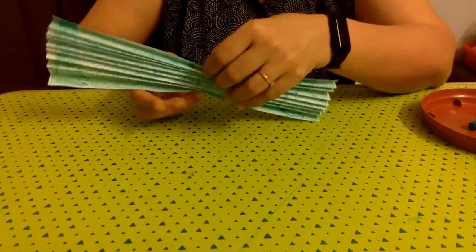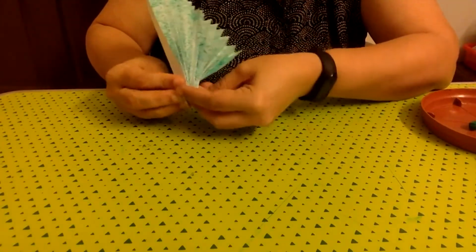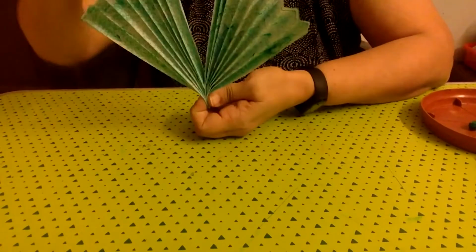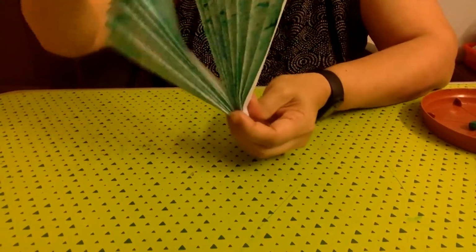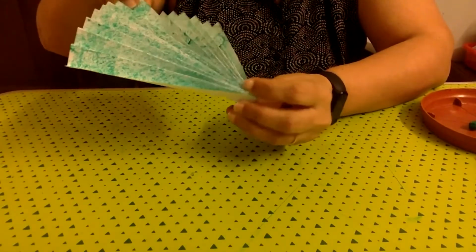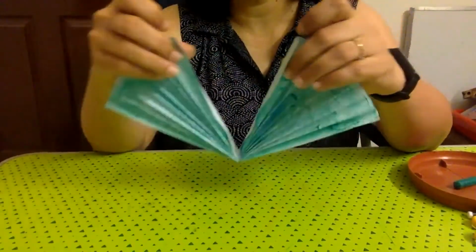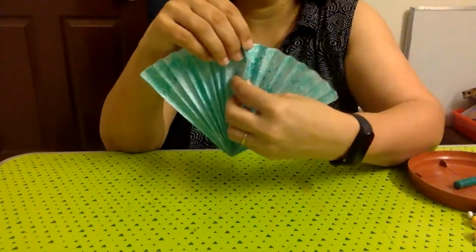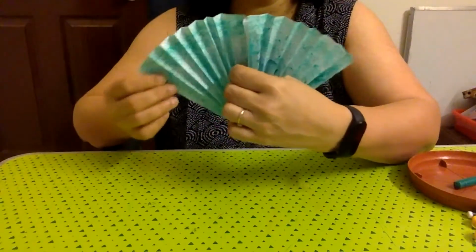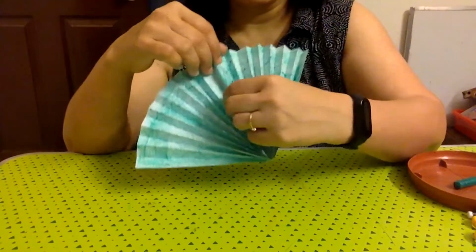Okay, so what we are going to do now is fold this in half like this. And this, as you can see, will be the feathers of the peacock. We will be sticking this later. These two sides, we will be sticking them later to make a beautiful fan. This fan is right now looking very plain.